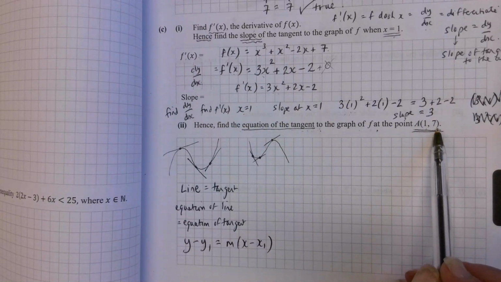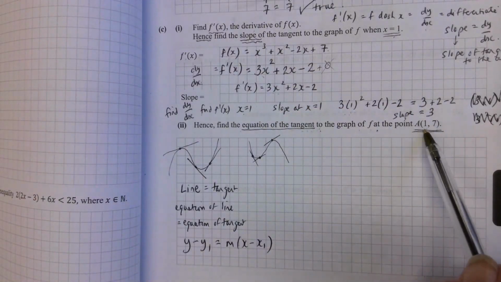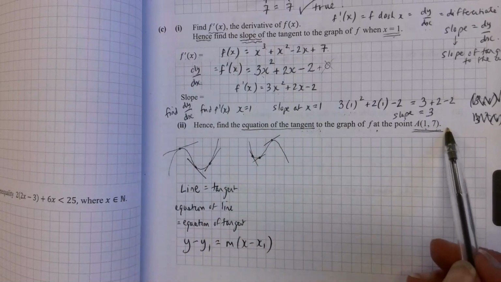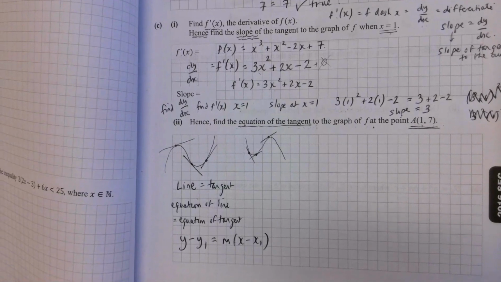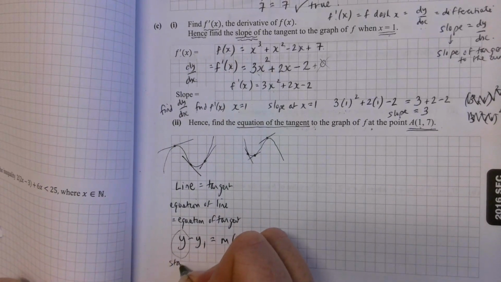Okay. So earlier on they had us showing that 1, 7 was on the curve, but that's not much good to us now. So that's what they've told us to do. And we've just talked here about how that means find the equation of a line. Now looking at this, if you remember back to your coordinate geometry, this here stays as y.